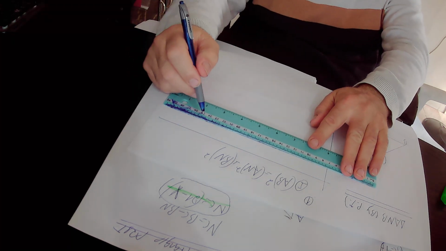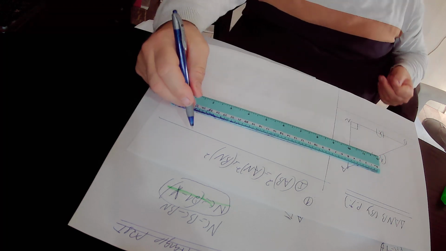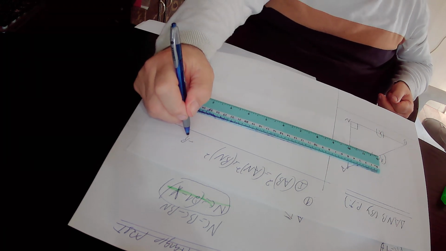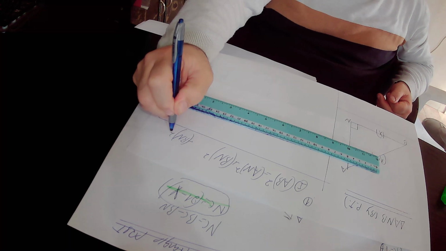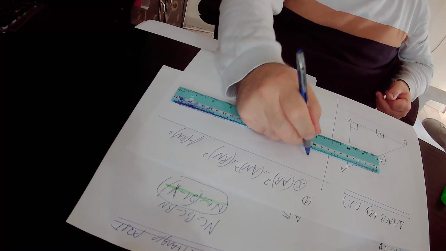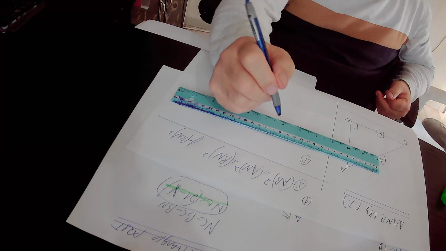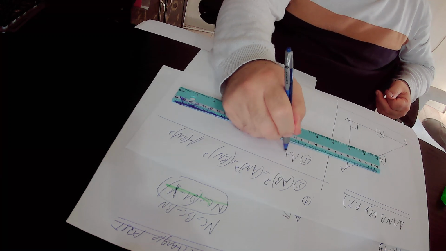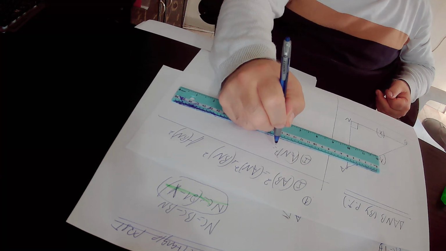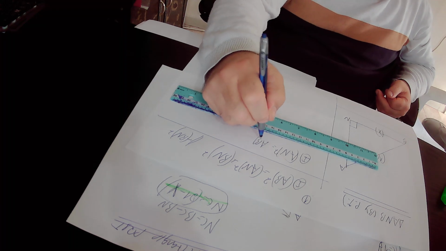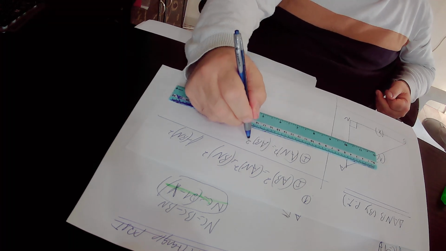So here we subtract BN square from equation 1, and we get that AN square equals AB square minus BN square.